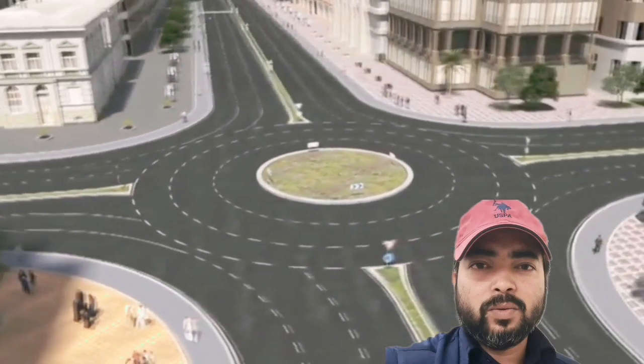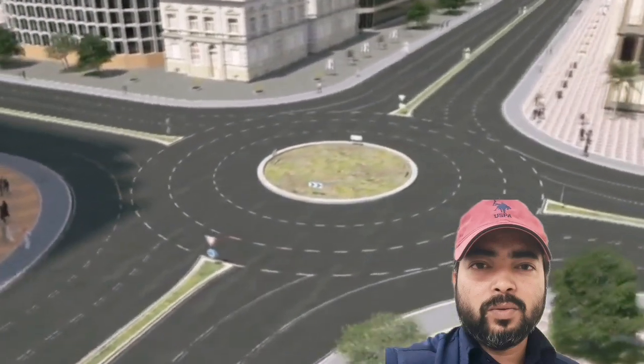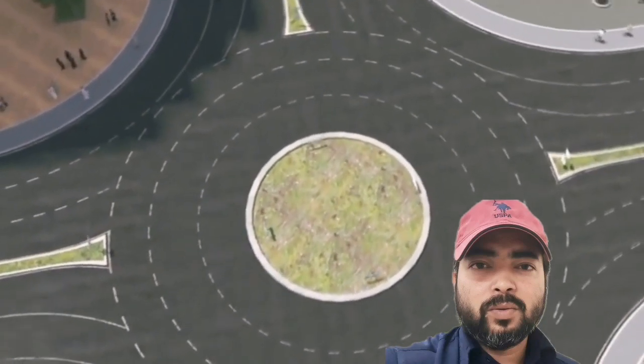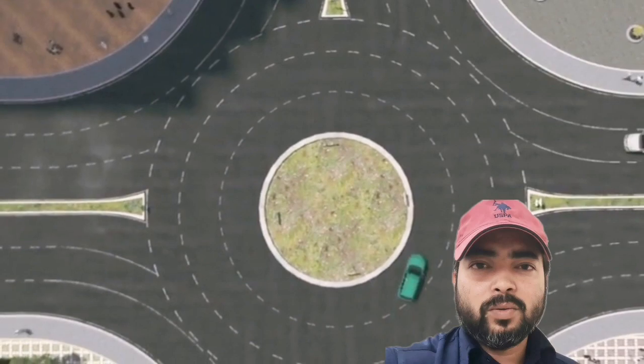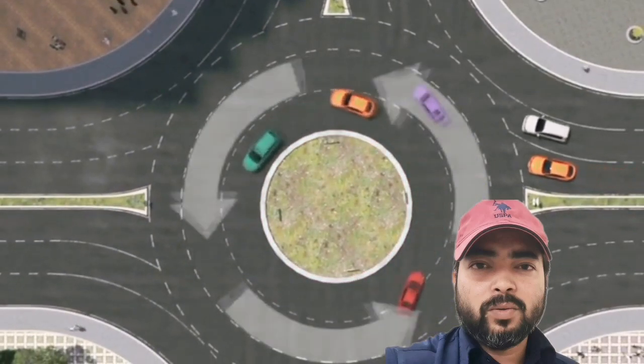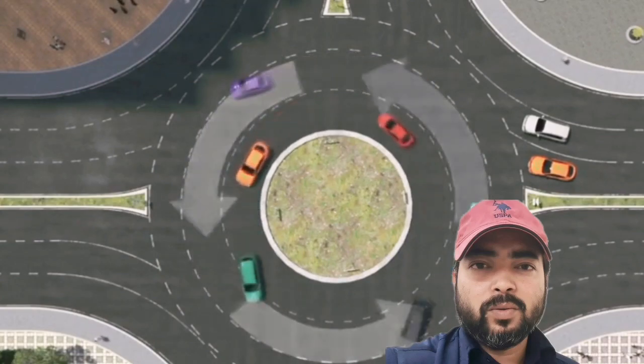Roundabouts. Definition of a roundabout. It is a crossroad, consisting of one or more lanes. In its middle there is a central island in a circular shape. All vehicles must move anti-clockwise.